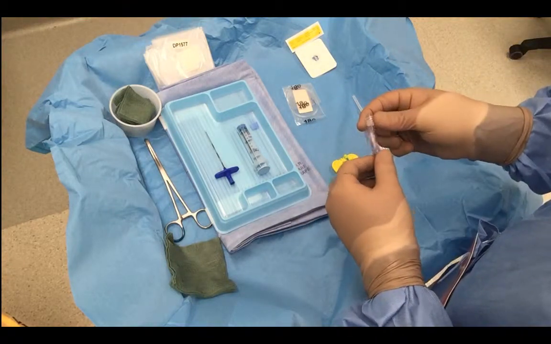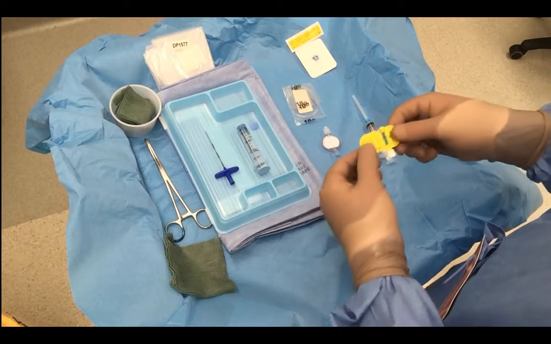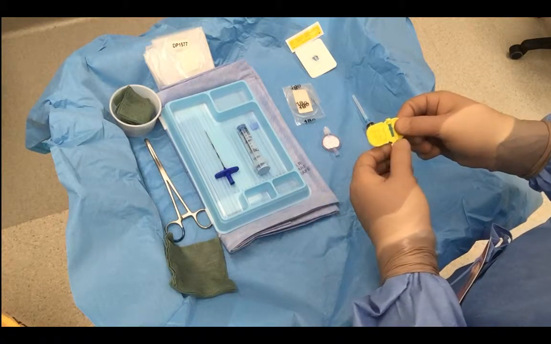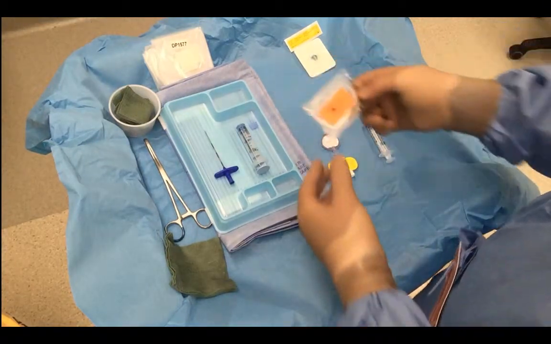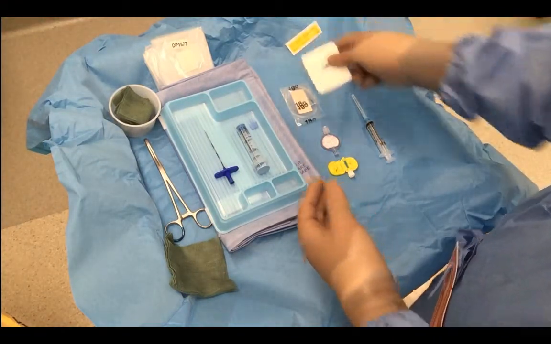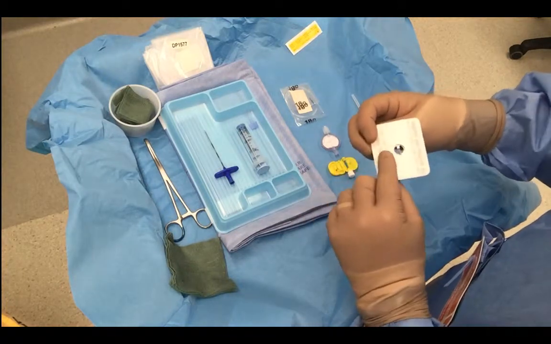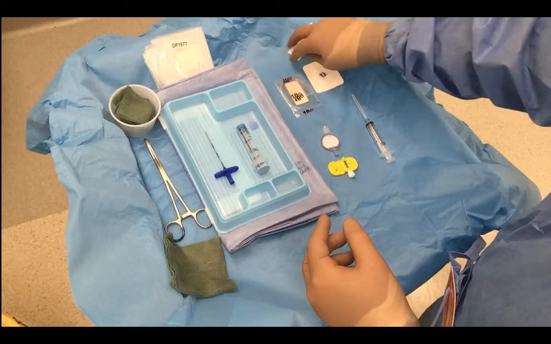We've got a catheter filter, a microbial and bubble filter. We've got a catheter attachment hub, our epidural catheter. This is an 18 gauge. We've got an epidural catheter lock, and we've checked that that's the same gauge appropriate for the catheter.